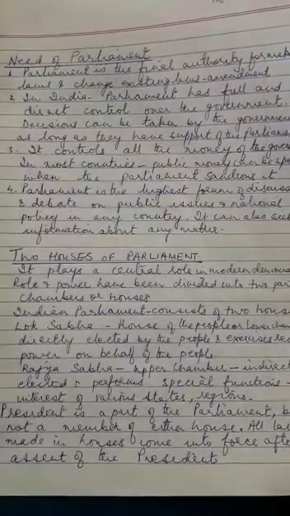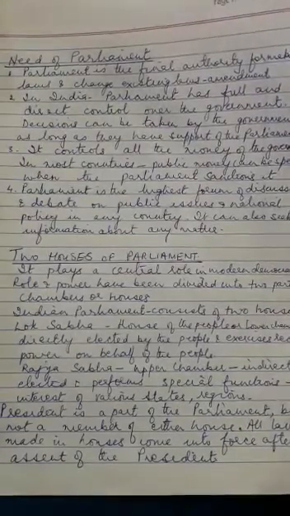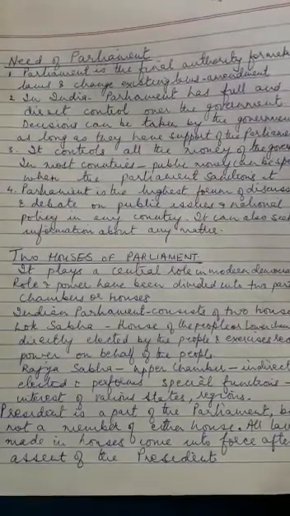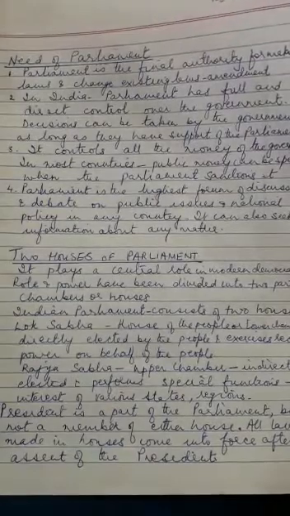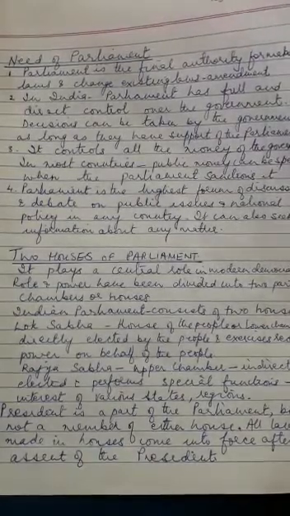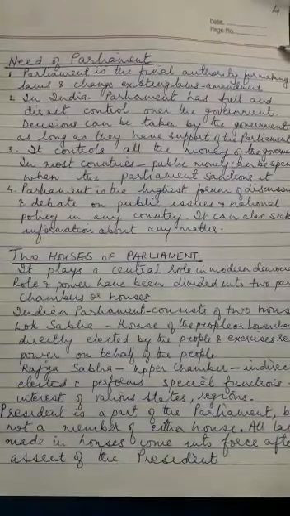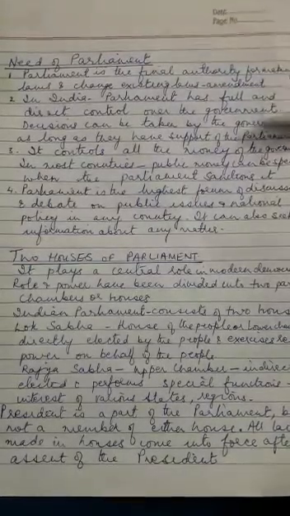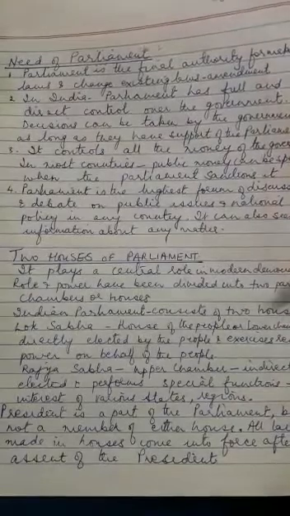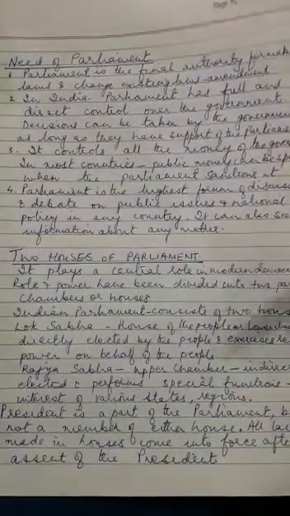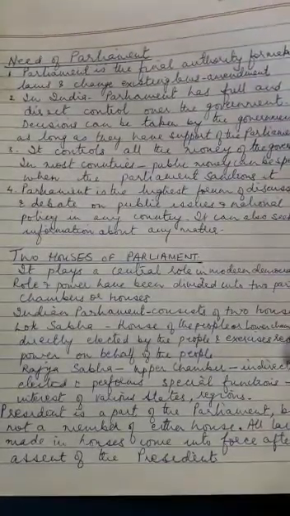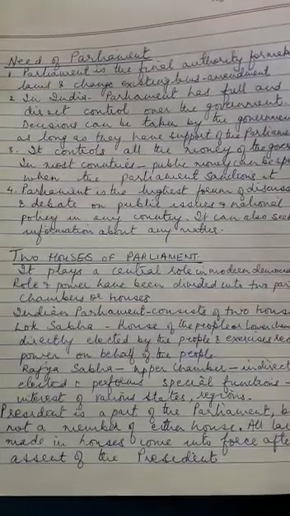Now, the Lok Sabha is the house of the people, or the lower chamber, directly elected by the people, and it exercises real power on behalf of the people. Why? Because they are the representatives. On behalf of all the people of the country, they are there to look after and take the decisions. And the other is the Rajya Sabha.